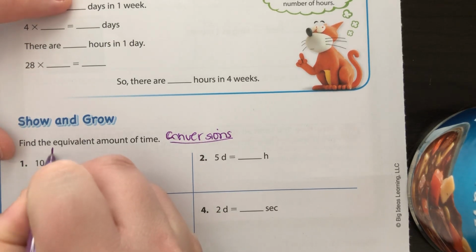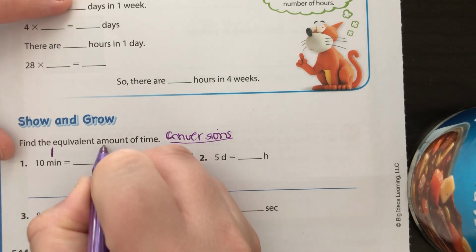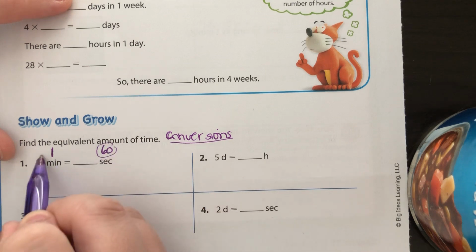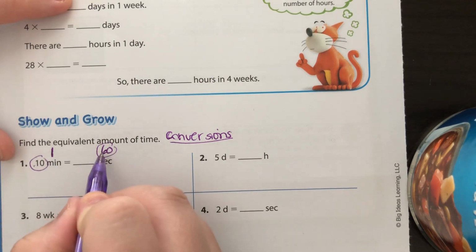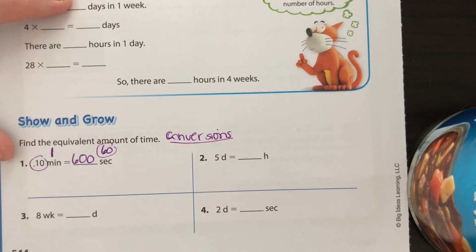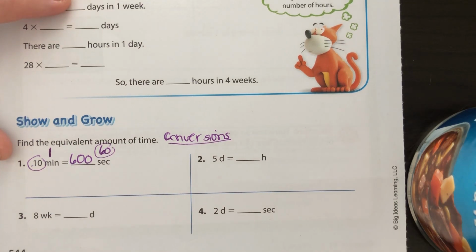For 1 minute, we have how many seconds? We have 60 seconds in 1 minute, right? So then we just multiply 60 times that 10. The basic fact is 6 times 1, and then we add the 2 zeros. So in 10 minutes, there's 600 seconds, all right?